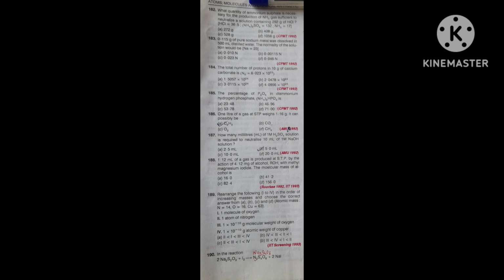In 1 mole, Avogadro number means 6.02 into 10 to the power 23. Then for 0.1 mole, how much? One power of 10 will be less, means 6.02 into 10 to the power 22 in 0.1 mole.